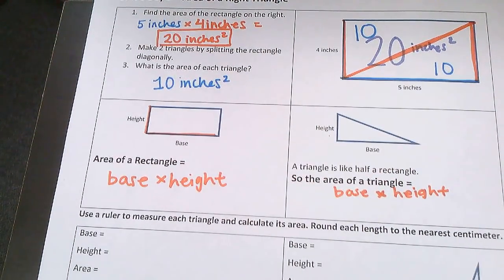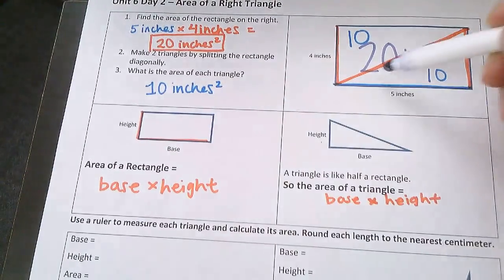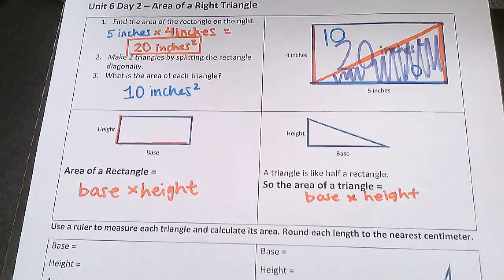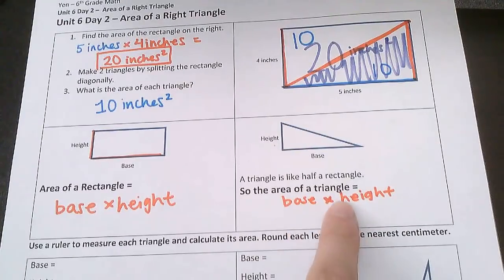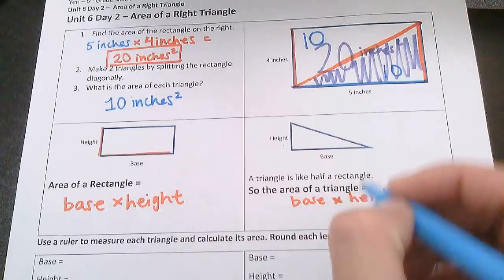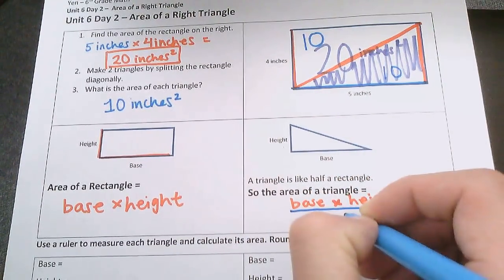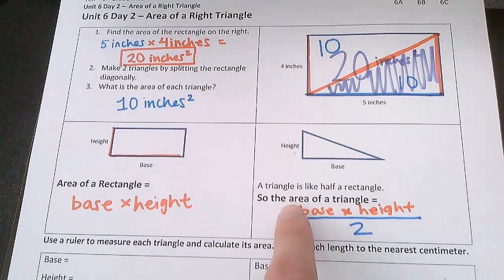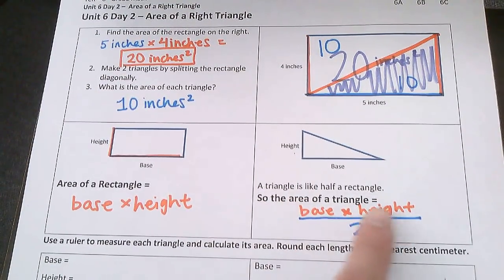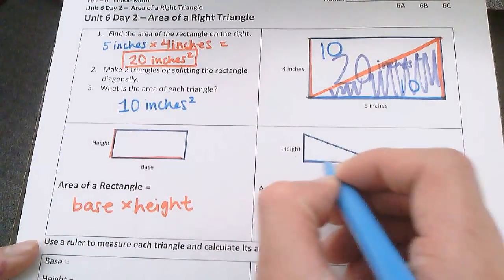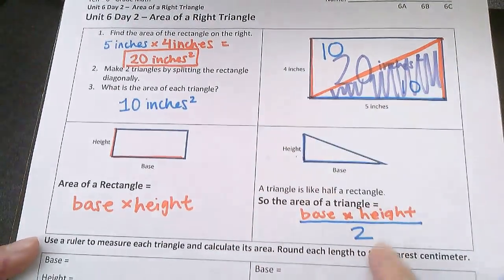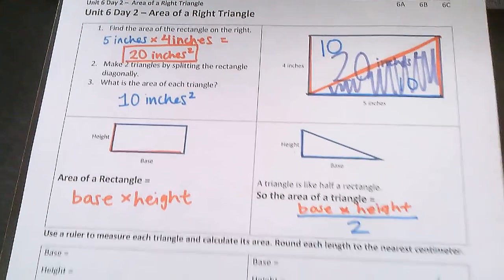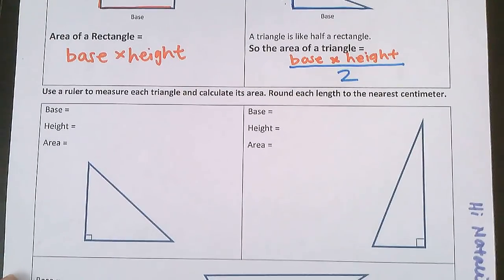But since it's just 1/2, then we take 1/2 of this formula. So it's the base times the height divided by 2. So now we know the area of a triangle is its base times its height, this is the base, this is the height, and then divided by 2. Okay, let's try to put this in action now.